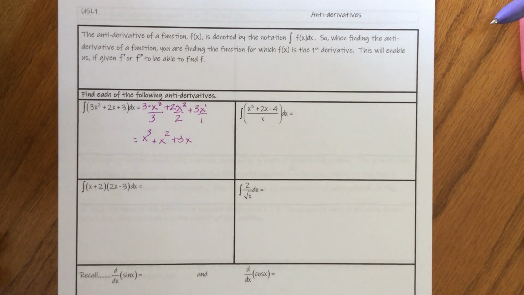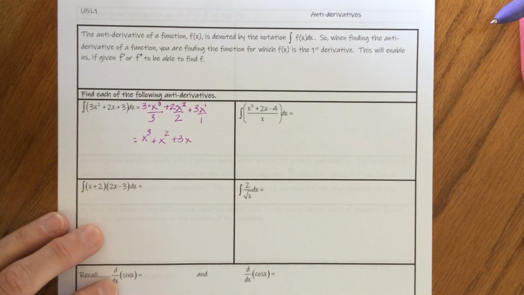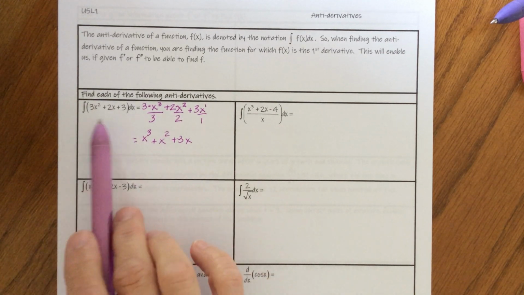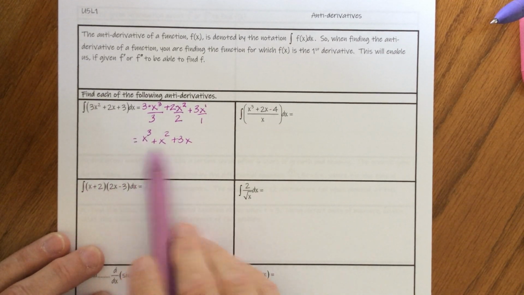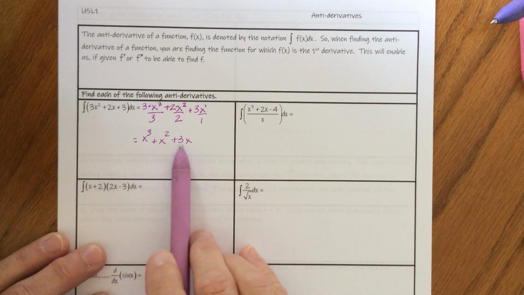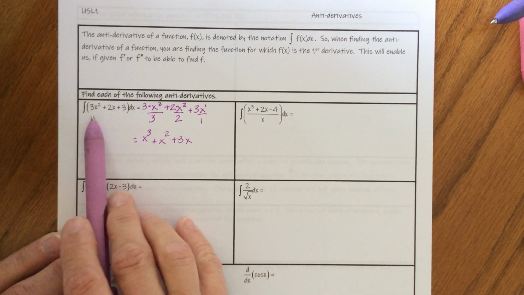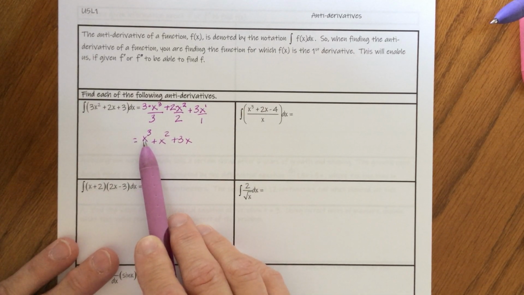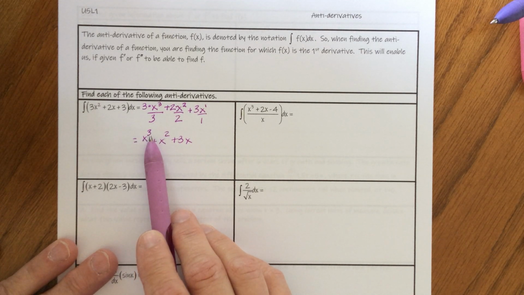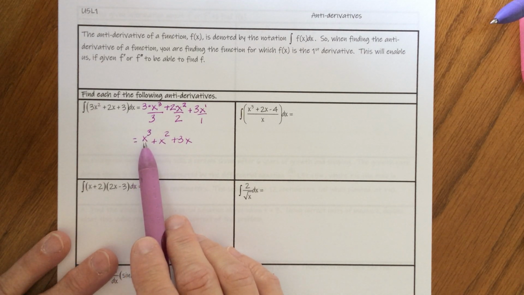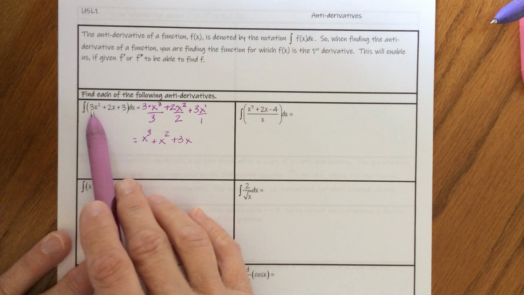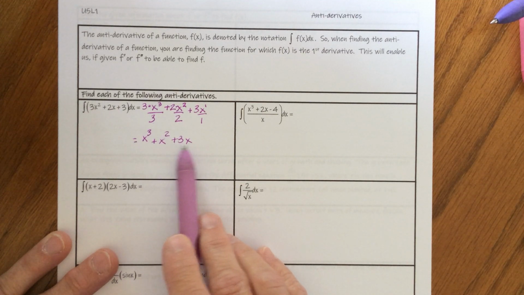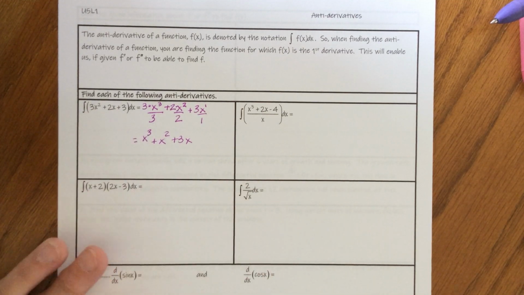Now, how do you suppose we could check ourselves? Well, if this is supposed to be the function and this is the derivative, then all we have to do to check is take the derivative of this and see if we get what we started with. So the derivative of x to the third would be 3x squared, plus 2x, plus the derivative of this term, which would be 3.